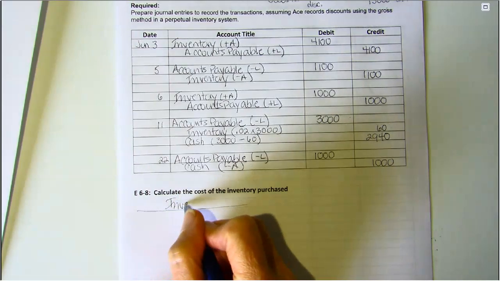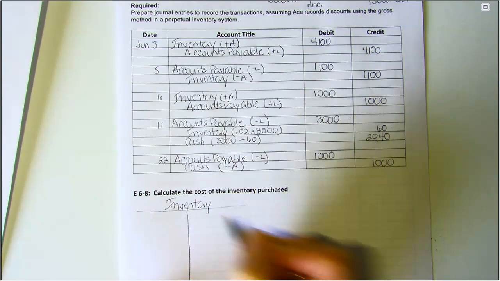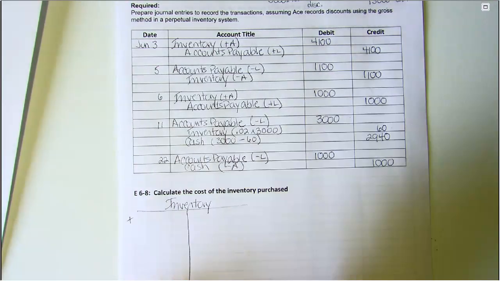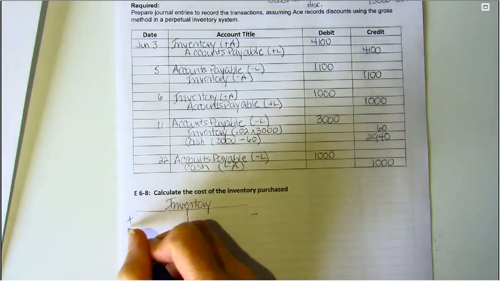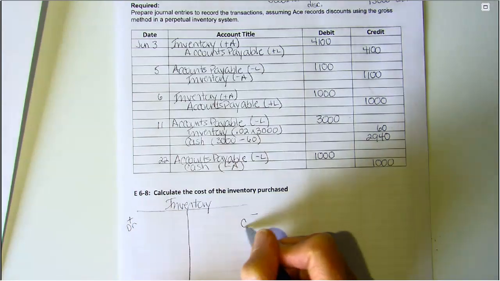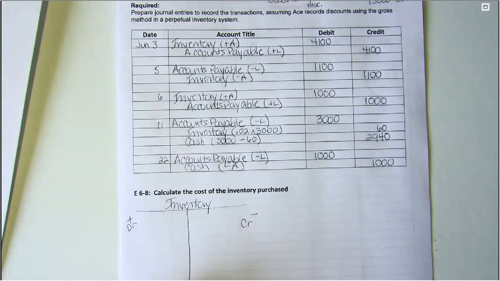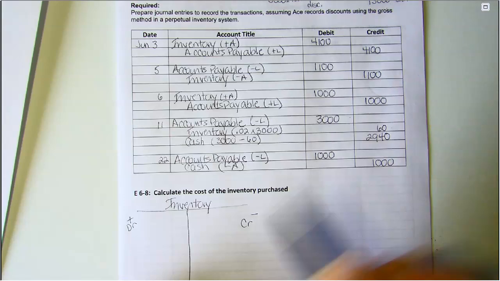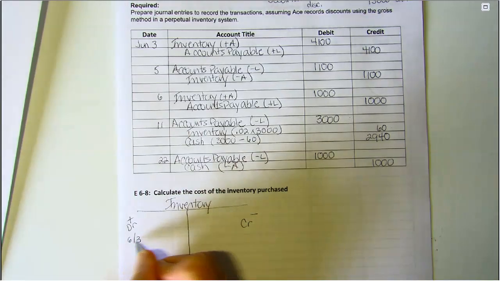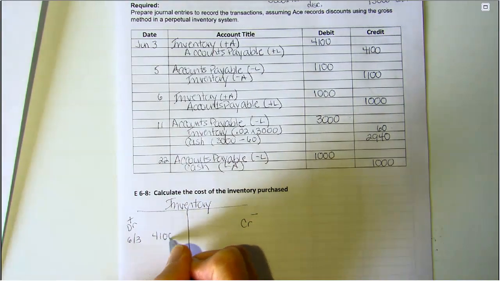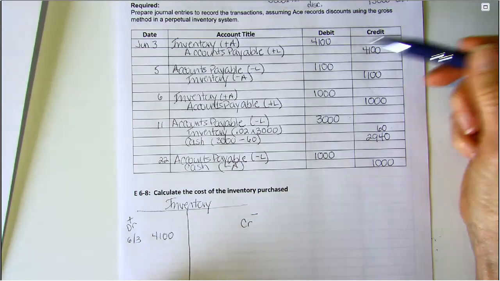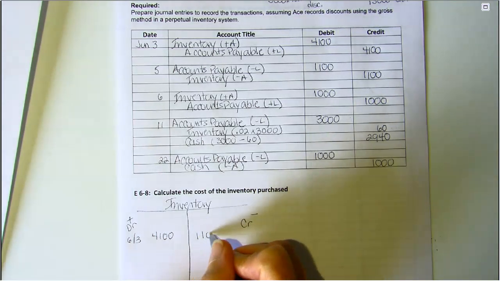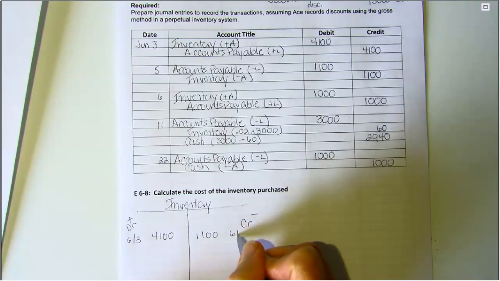Remember, inventory is a current asset on our balance sheet. Assets are on the left side of the accounting equation, so we increase on the left, or the debit side. We decrease on the opposite side. Let's post our transactions to the inventory account. We have a debit on June 3rd for $4,100. That was a purchase. Then we have a credit on June 5th for $1,100.